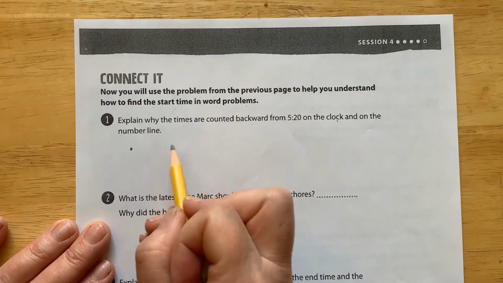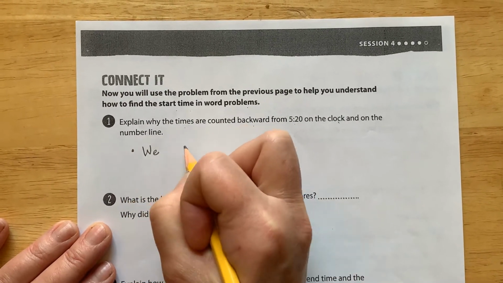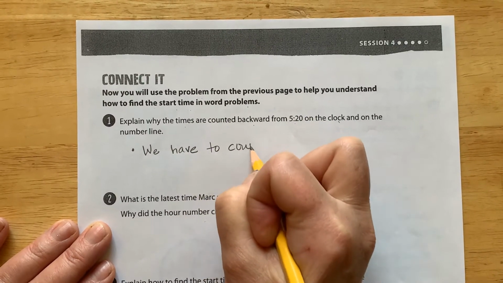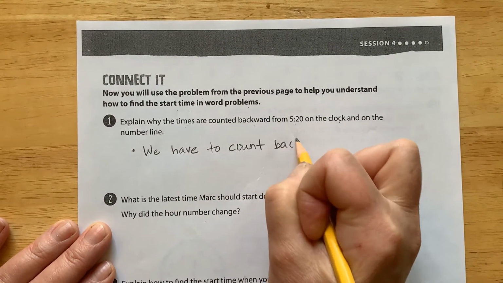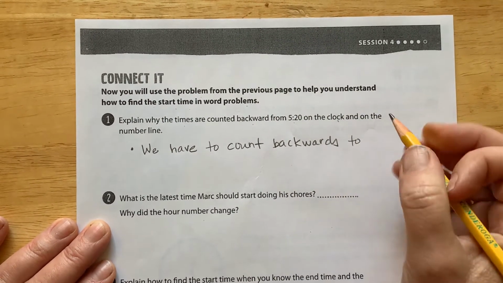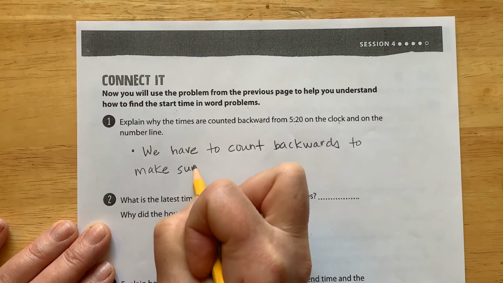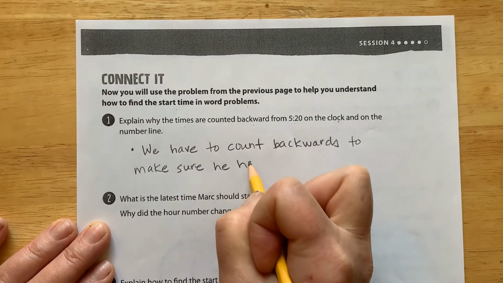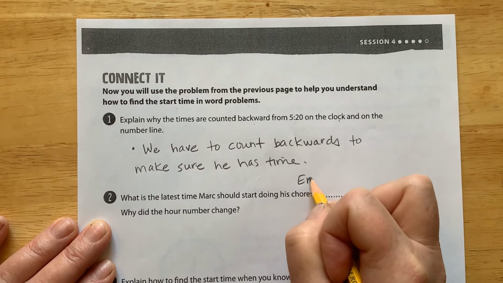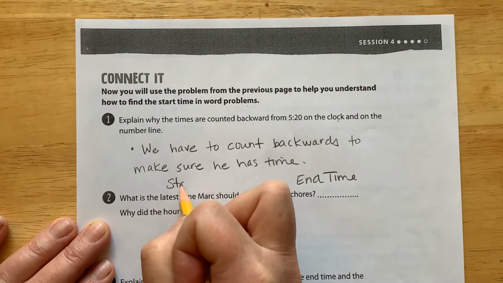Okay, I think we have to count backwards to make sure he has enough time, right? Because we have the end time and the start time.